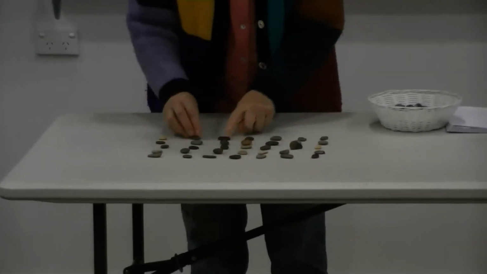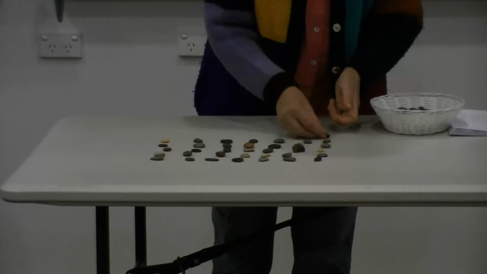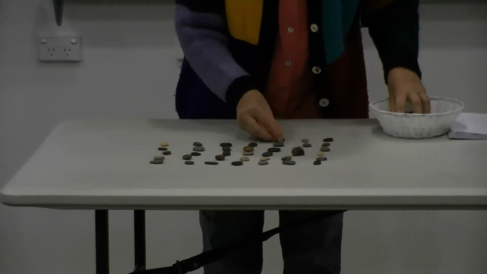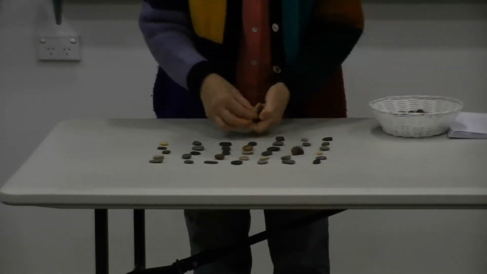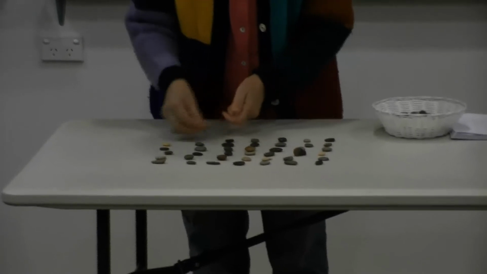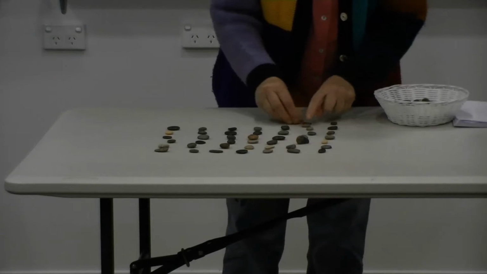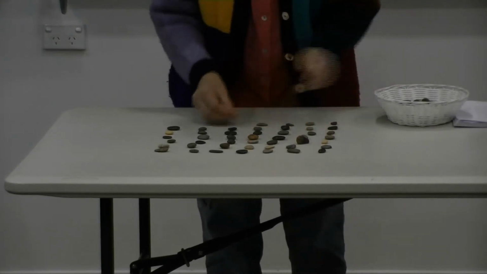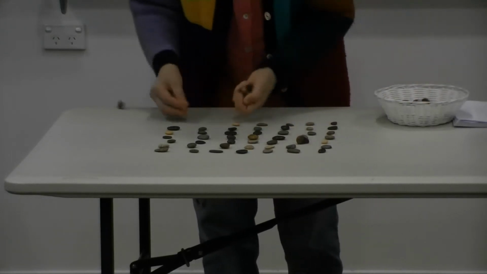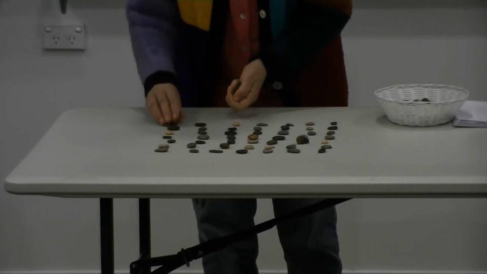5 groups of 7. 6 groups of 7. 7 groups of 7.